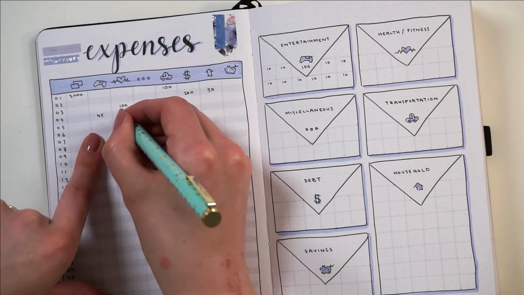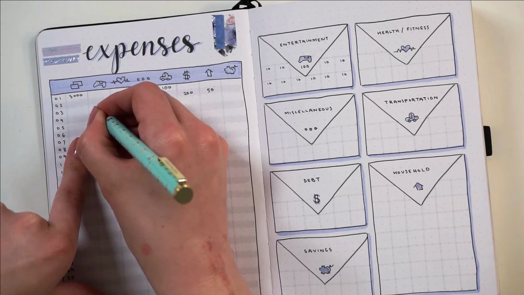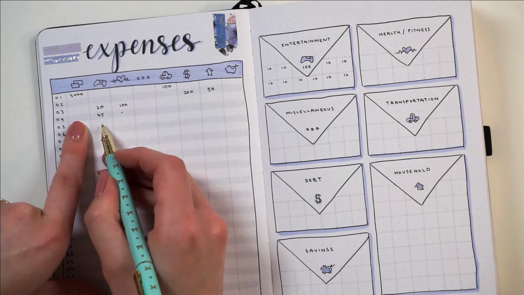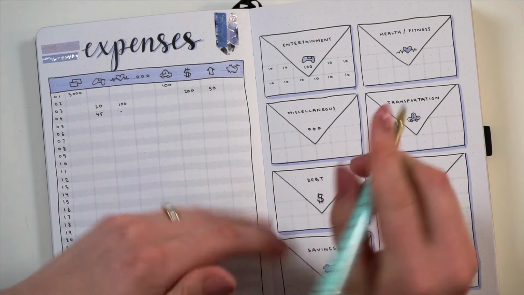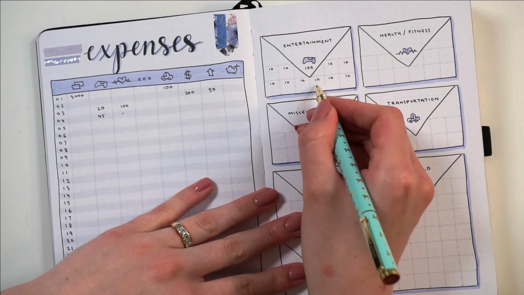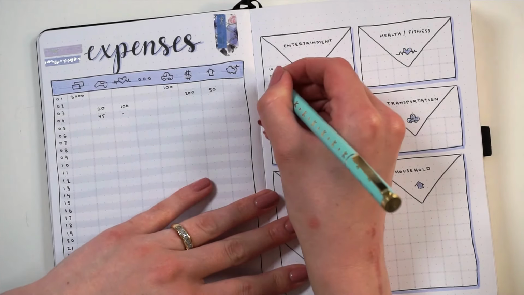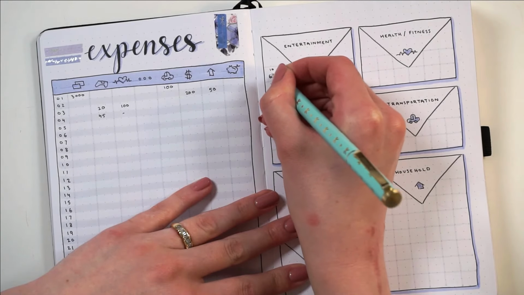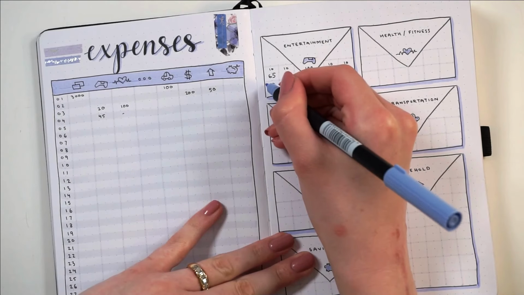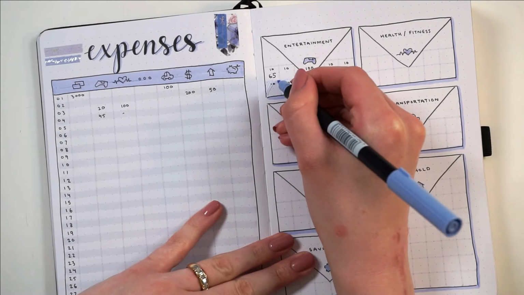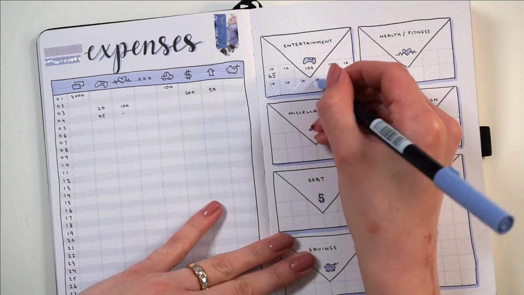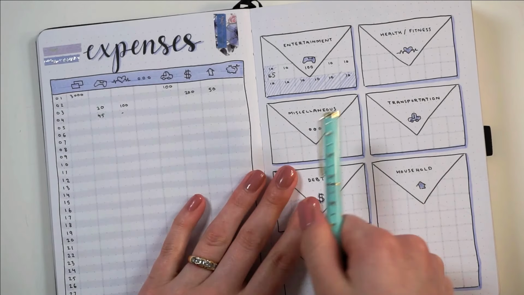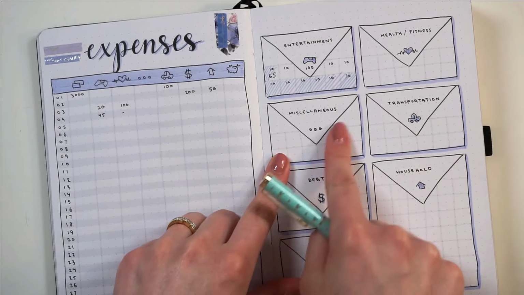Say you spent another $20 here, so in total you spent $65. So I would go 1, 2, 3, 4, 5, 6, 65. I write down the total that I know I've filled in, and then I just block off the used money, so to speak, and that's how I use my budget envelope system.